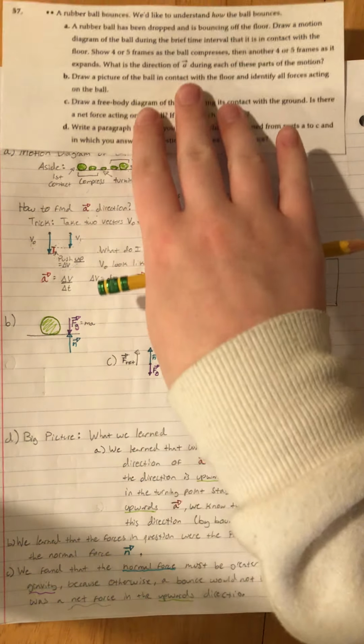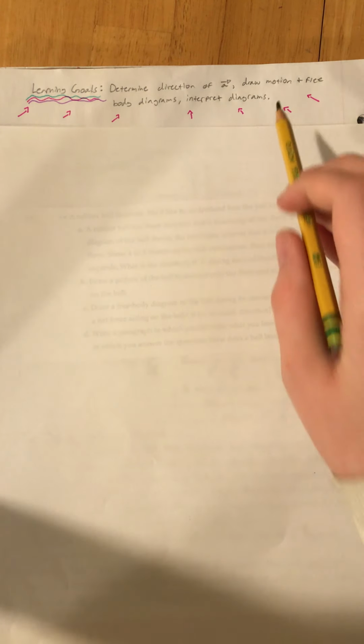And so our learning objectives today were to determine the direction of an acceleration vector, to draw motion and free body diagrams, and to interpret those diagrams as we have been this week and partially a little bit of last week with the motion diagrams.